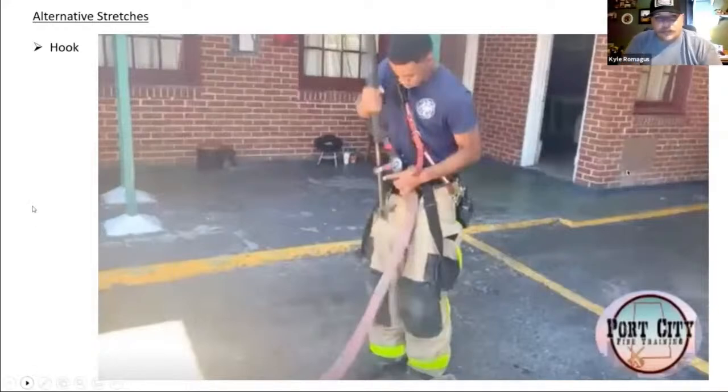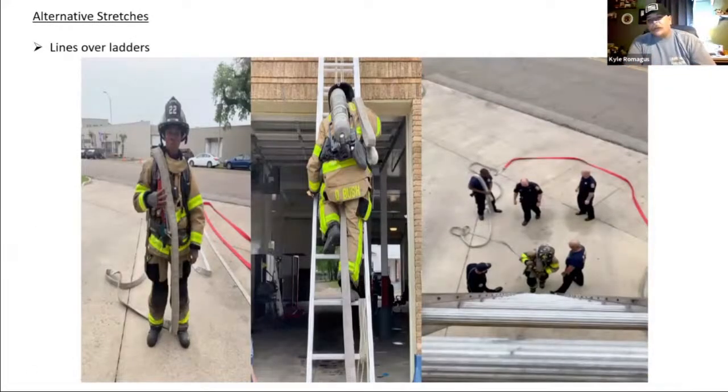Last one on the alternative stretches is lines over ladders. So lines over ladders is something you're going to need to train on. It's something that's not very beneficial for all situations, but it can be make or break depending on where you're at and where you're going. It's a very easy way to get vertical.